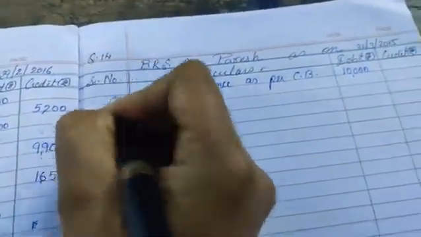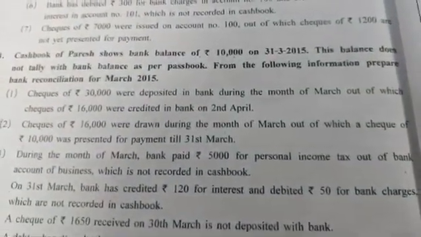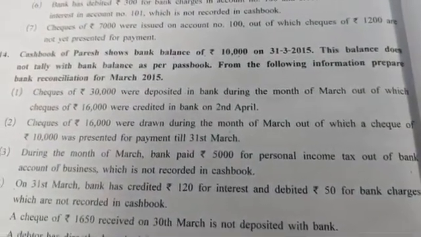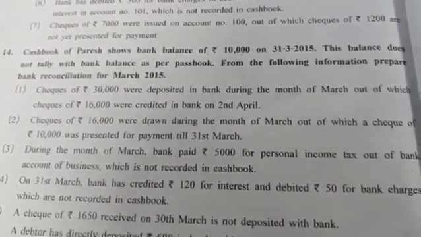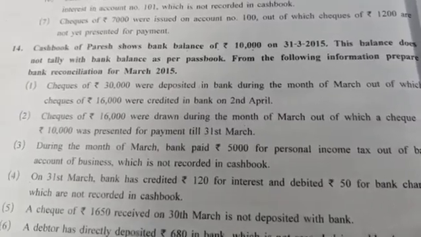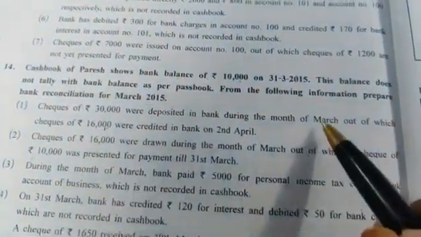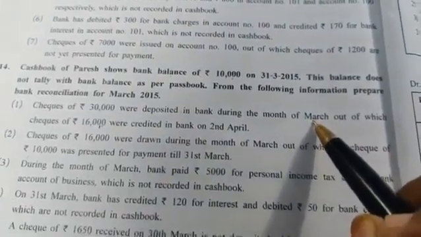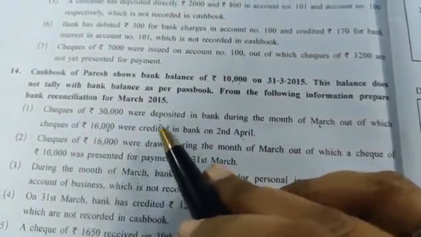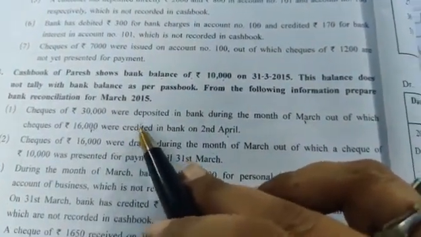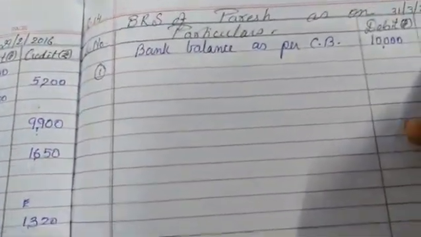Now we will see the first entry. Okay, see what they have given in first. Check of 30,000 were deposited in bank during the month of March, out of which check of 16,000 were credited in the bank on 2nd April. So see, this 16,000 is to be credited in the month of March only, but in place of March it has been credited in the month of 2nd April. So right now we will credit for the month of March. So 16,000 here it will go on credit side.